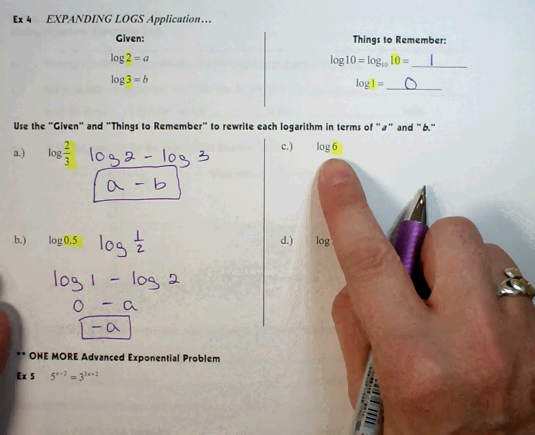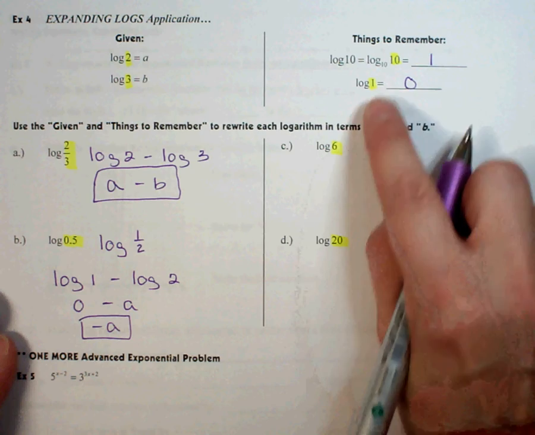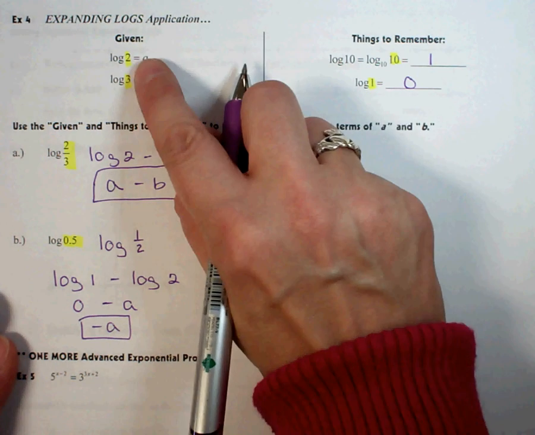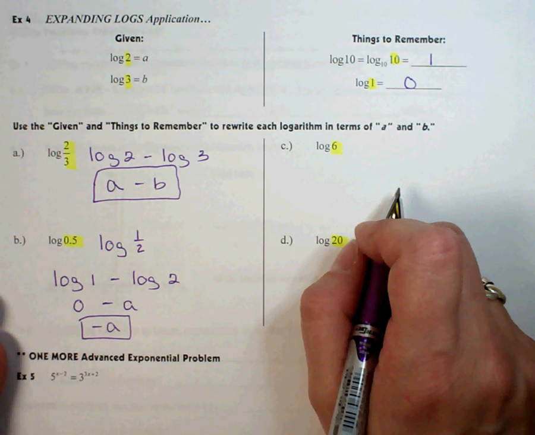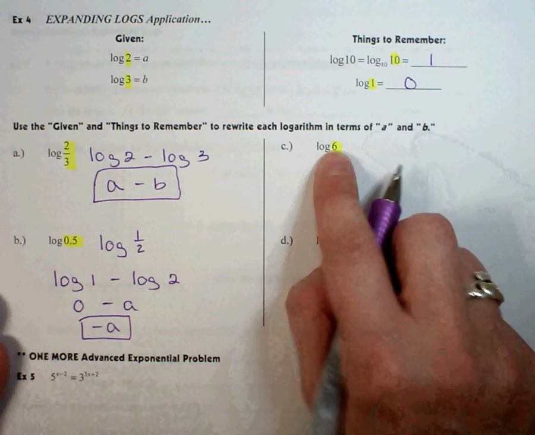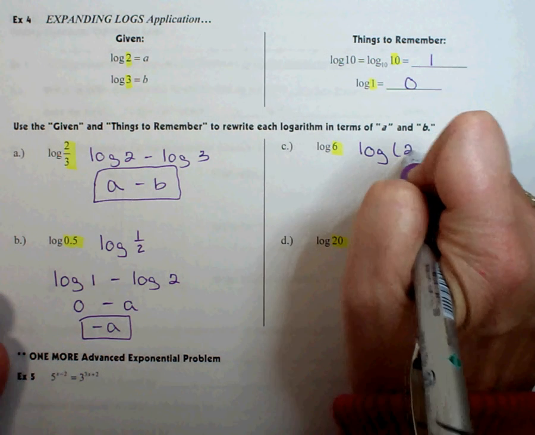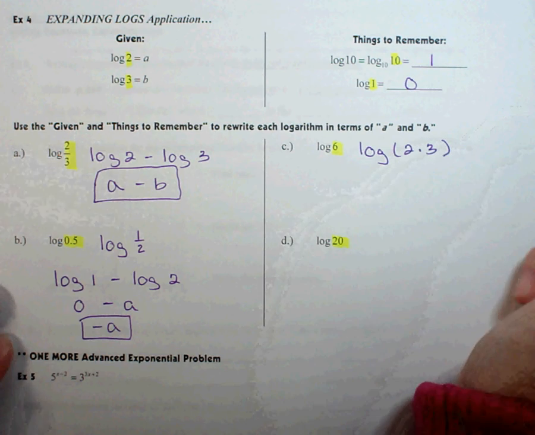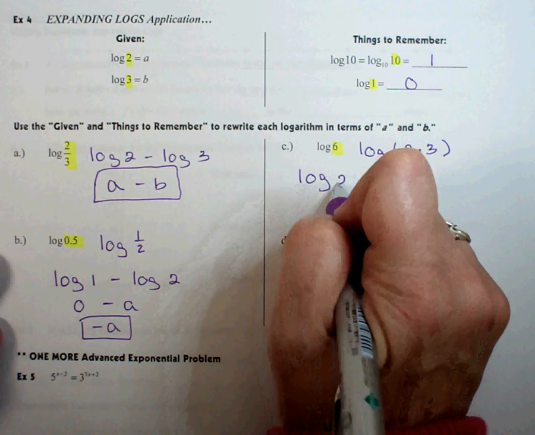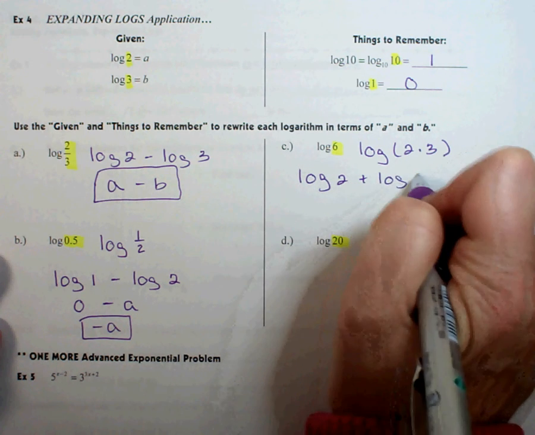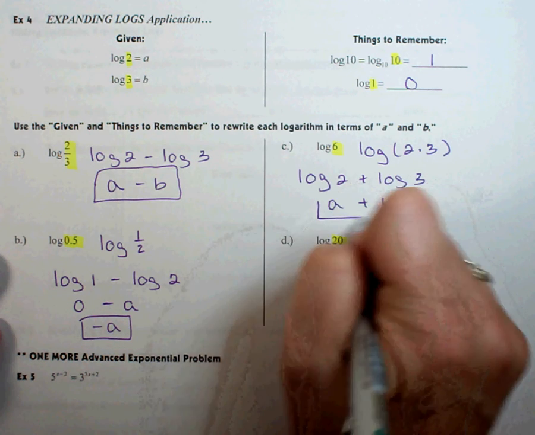Log 6, we need to get a little bit more creative. We need to rewrite the argument using 1, 10, 3, or 2, and we are only allowed to use exponents, multiplication, and division. So log 6, I know, could be written as log of 2 times 3. Those are the two numbers that I was looking for. Expand again. Log 2 plus log 3, substitute again, A plus B, and we're done.